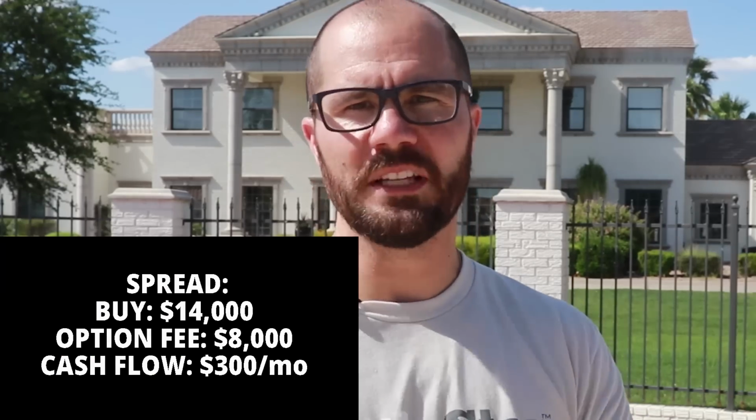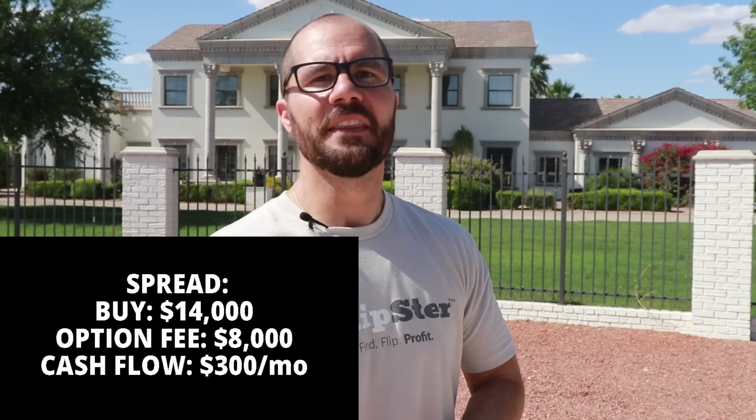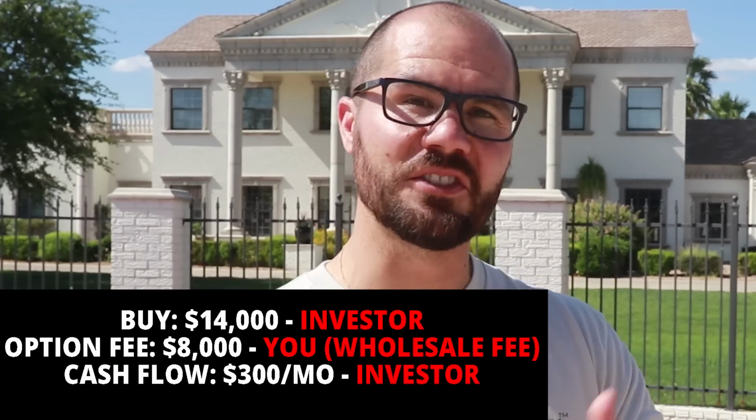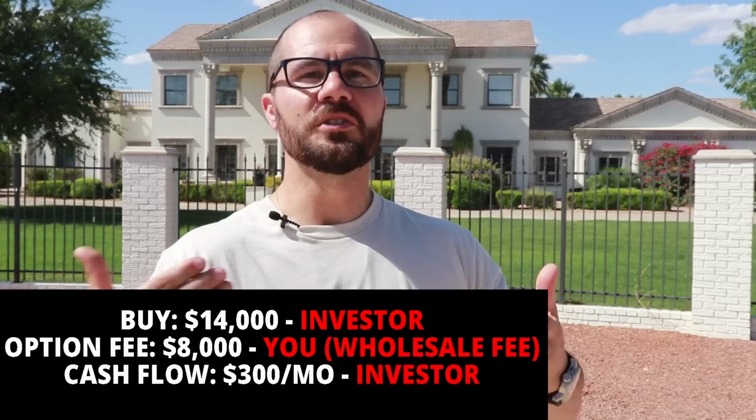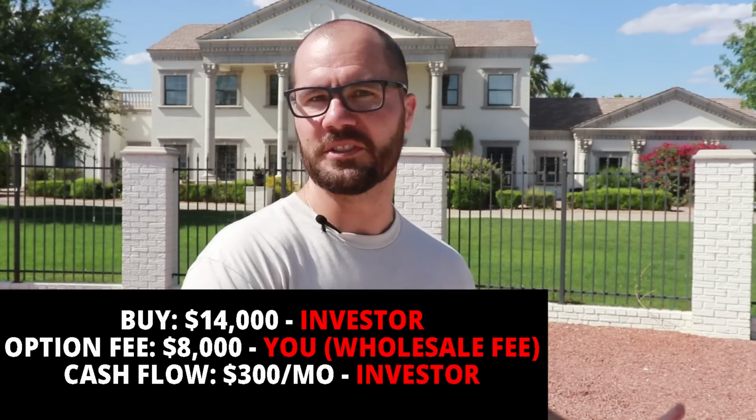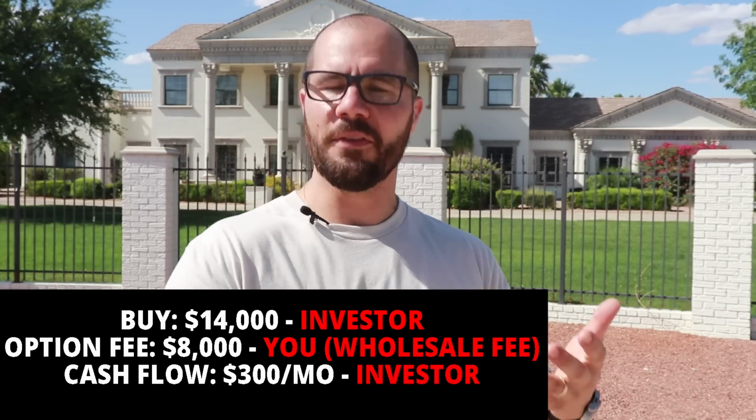On this deal, if an investor were to buy the rights to the lease option contract from you and then sandwich lease the property for the same terms, there would be a spread on the deal of $14,000 when the home eventually sells. There would be a spread of $8,000 on the option fee and a monthly cash flow spread of $300. Of these 3 different profit centers on that deal, you could charge $8,000 as a wholesale fee to the investor who steps in and gets to keep the other upsides of $14,000 on the buy and $300 a month cash flow.